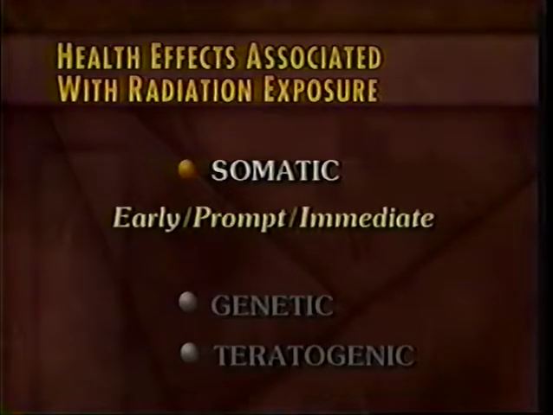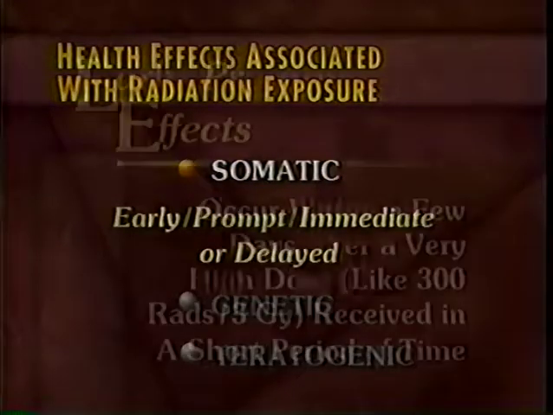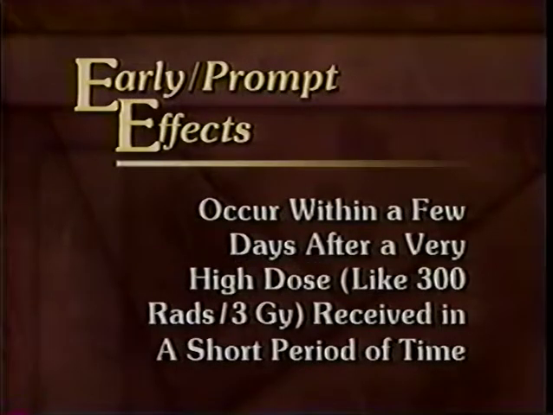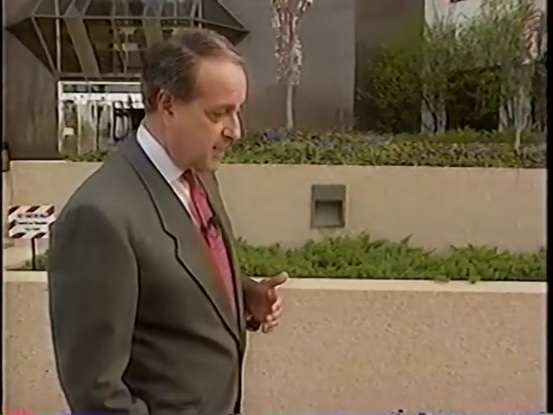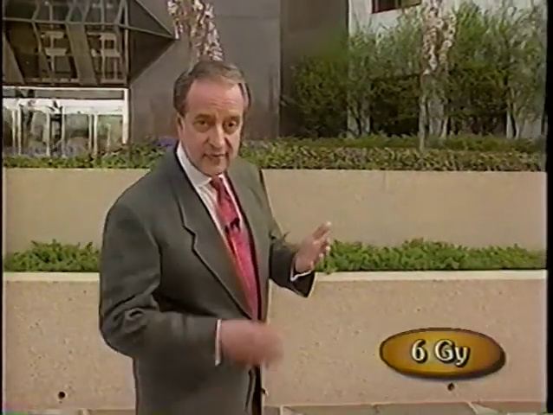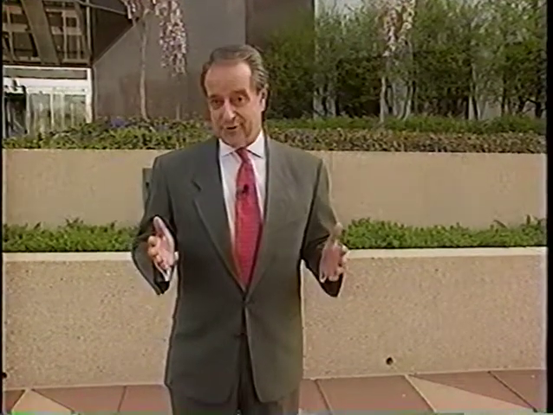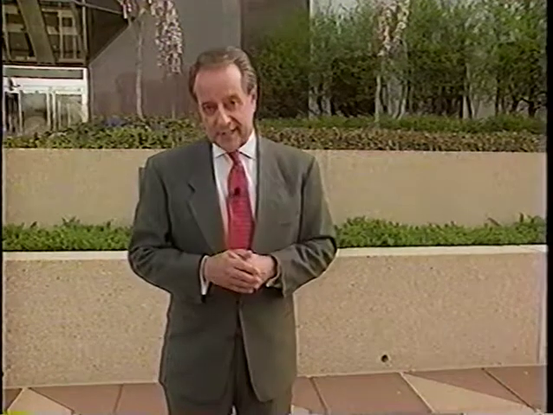These effects can occur soon after the exposure or be delayed. Early effects, also known as prompt or immediate effects, occur within hours or days after exposure to a very high radiation dose, like 300 rads received in a short period of time. Early effects reflect extensive biological damage to cells, and this type of dose is referred to as an acute exposure. Now, if someone received an acute dose of, say, 600 rads to their hand, the effect would be limited to the skin and underlying tissue of the hand.